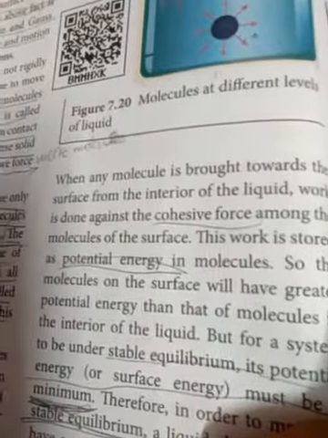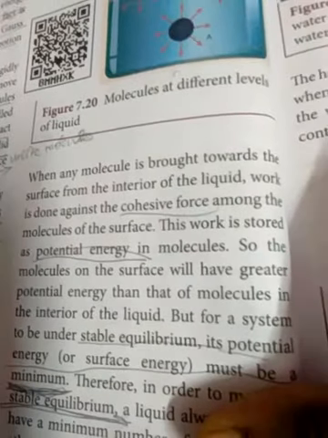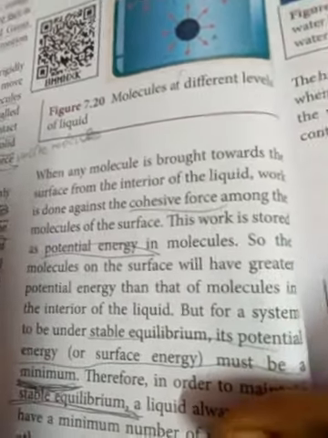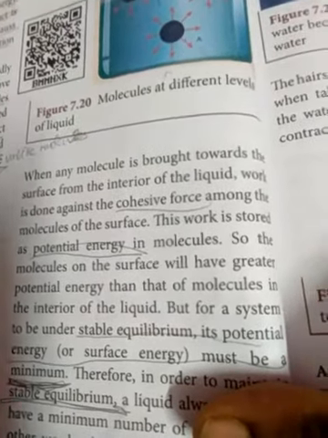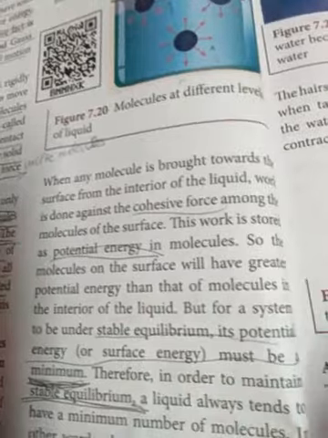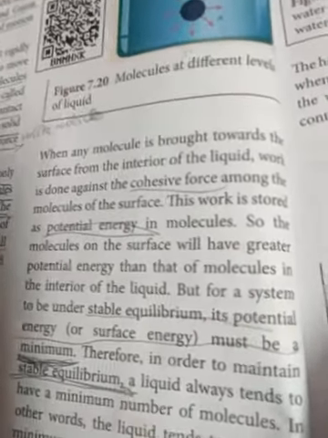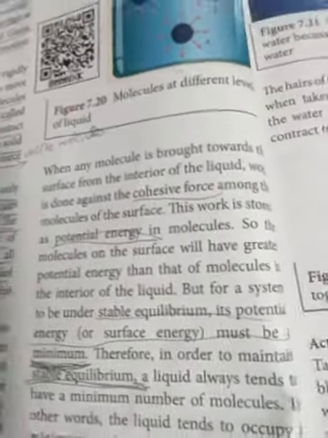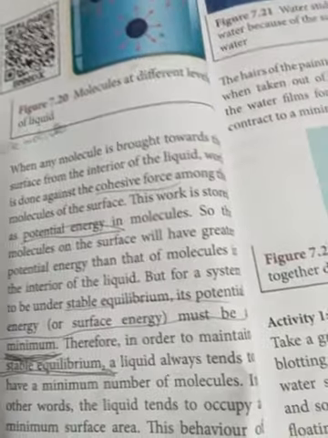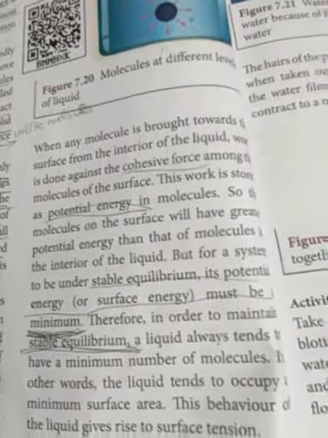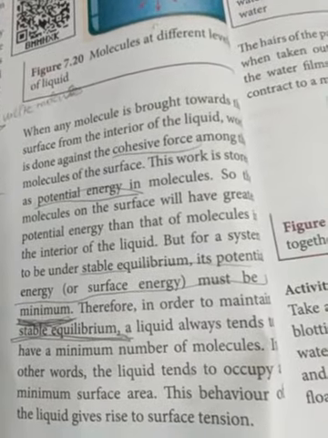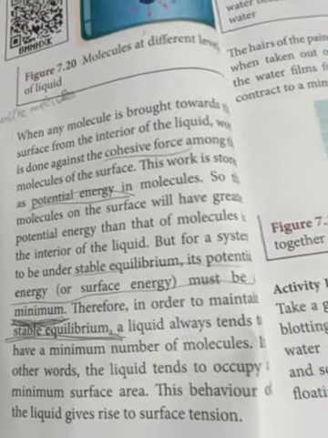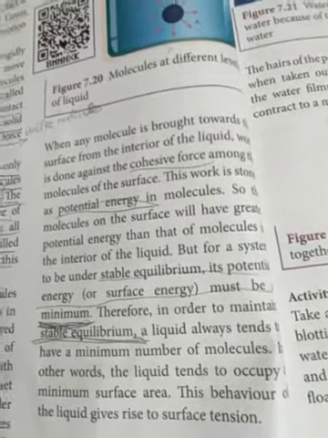So the molecules on the surface will have greater potential energy than the molecules in the interior of the liquid. But for the system to be in stable equilibrium, the potential energy must be the minimum. So a minimum of the potential energy means the surface tension is also stable.